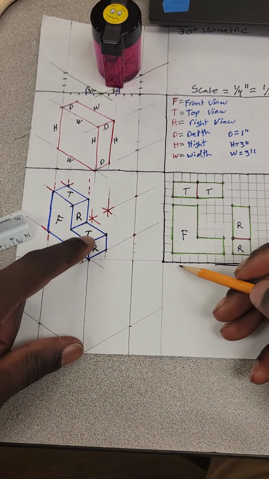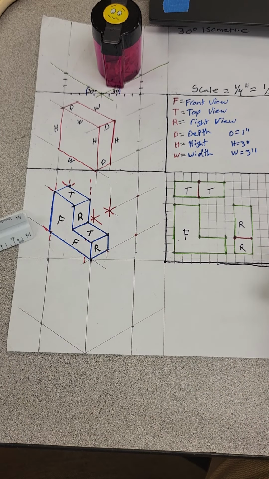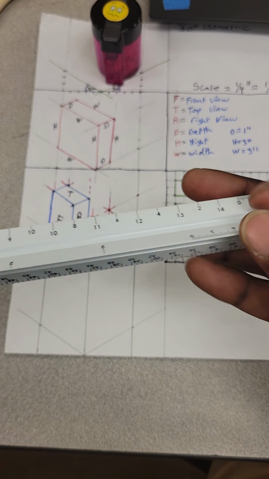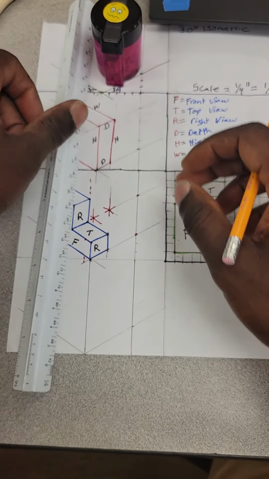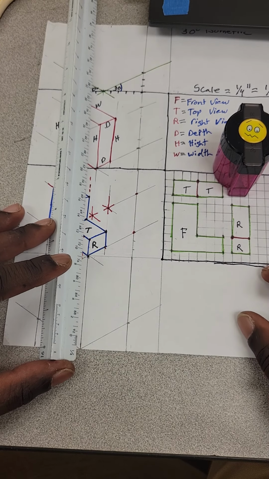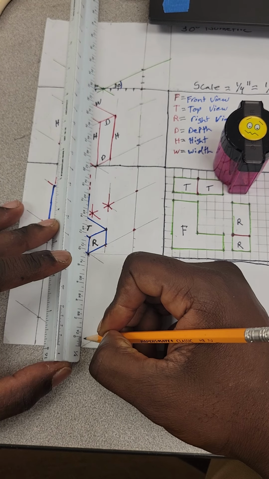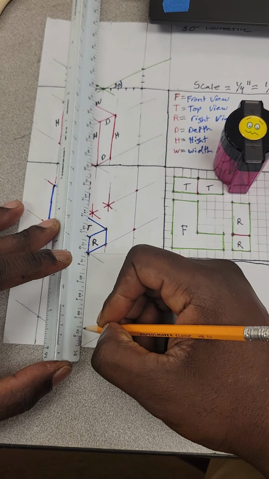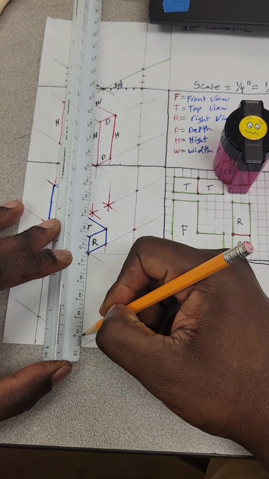So given that, we know we have to come up an inch. I'm using my architectural ruler to do that. So just come up an inch. This is by scale, so our scale is a quarter inch equals a half an inch.